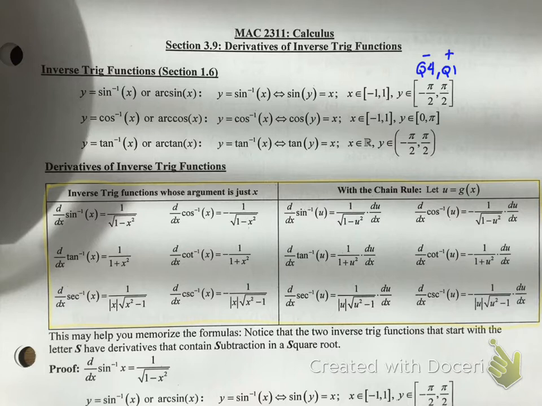So if we look at the inverse cosine, or y equals inverse cosine of x, or arc cosine of x, then y equals inverse cosine of x, therefore cosine y equals x. So my domain is -1 to 1. That's what that means. X is an element from the value of -1 to 1. And my range is from 0 to pi, so that's quadrants 1 and quadrant 2. If it's positive, it goes in quadrant 1. If it's negative, it goes in quadrant 2.